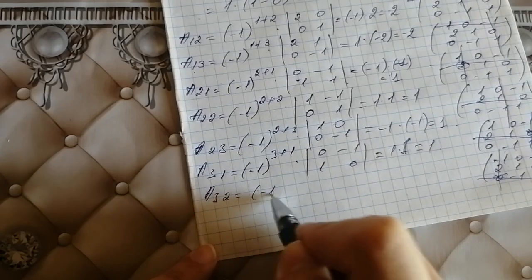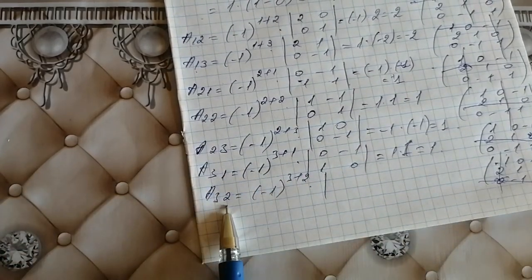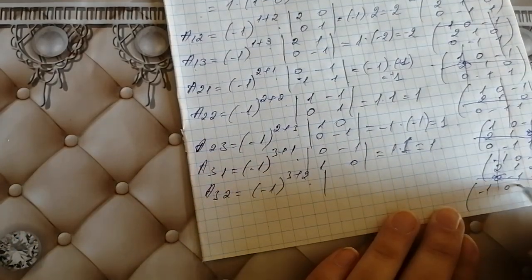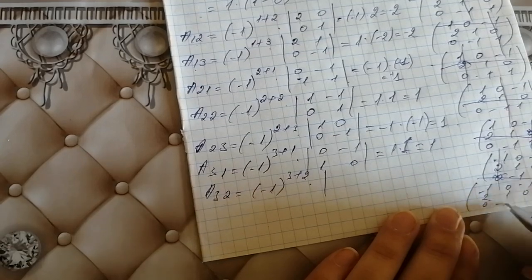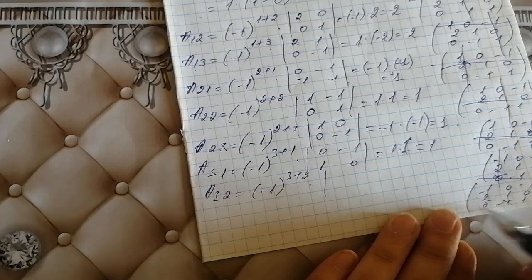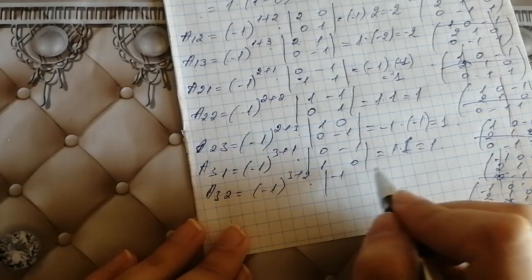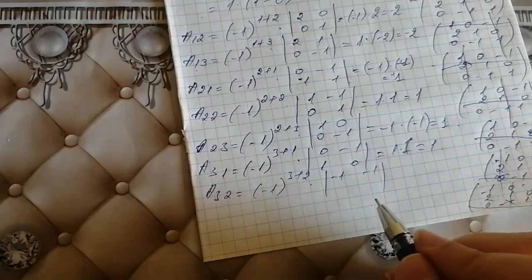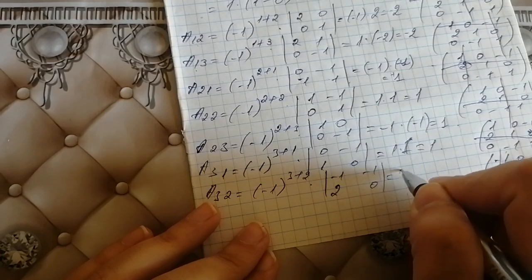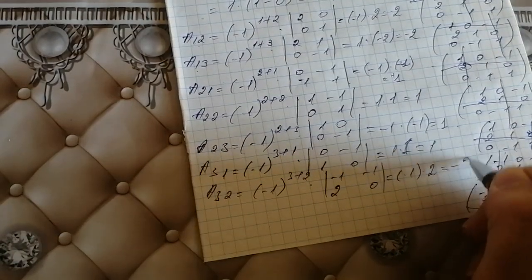A32 is equal to negative 1 to the power of 3 plus 2 times the determinant. Third row and second column, cancel this element, draw two straight lines. The remaining points negative 1, negative 1, 2, 0. It is negative 1 times 2, that is negative 2.